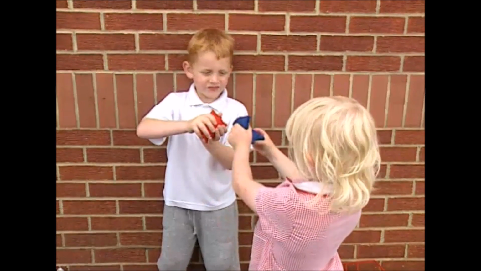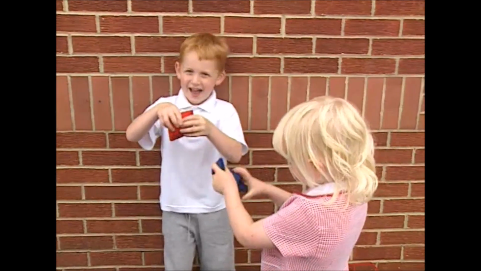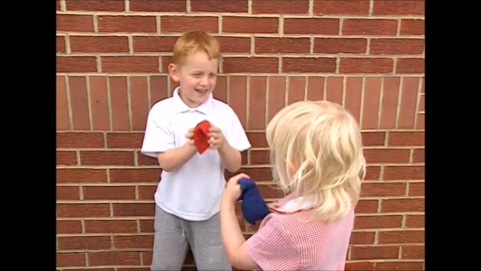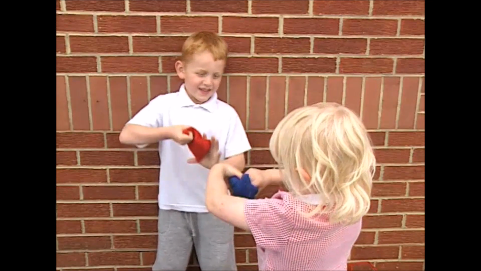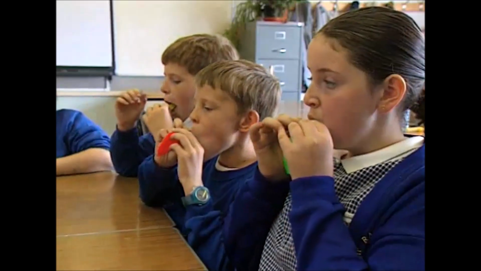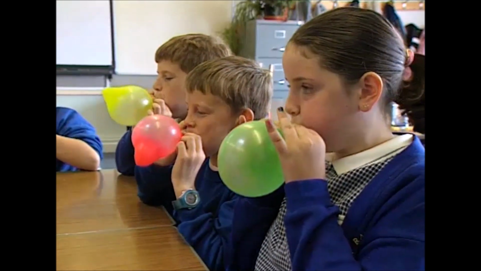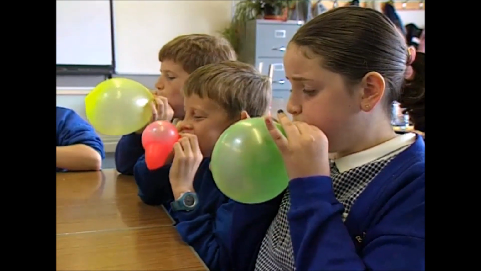The beanbag? It takes on a new shape when we push it around. I made a square. That's a curly shape. And what about sand? It's been pushed into a new shape. What do you think will happen to the balloon?